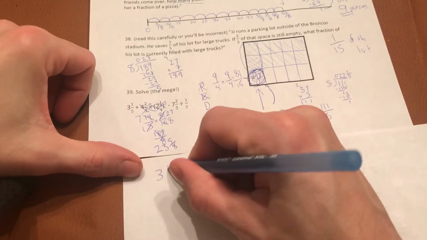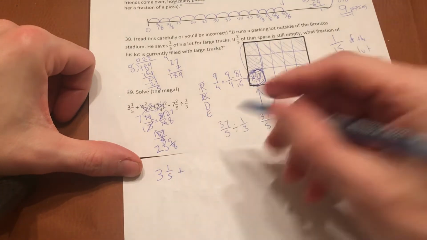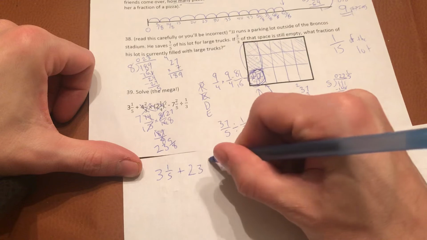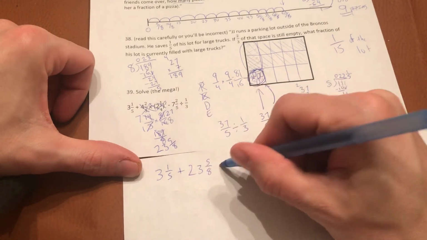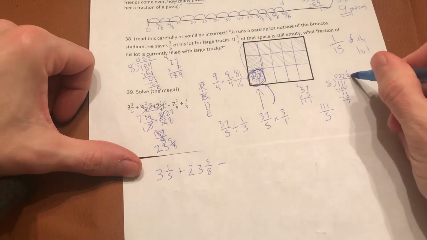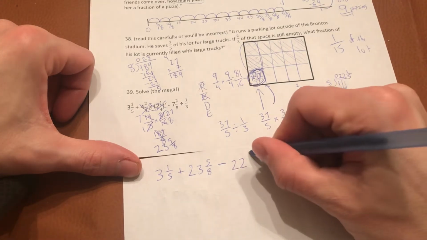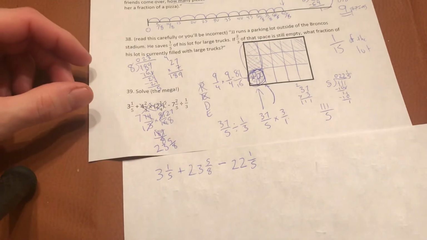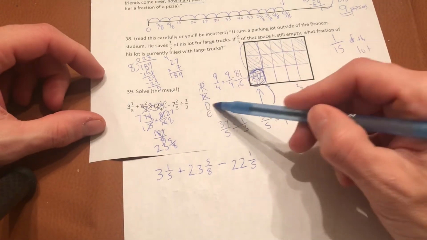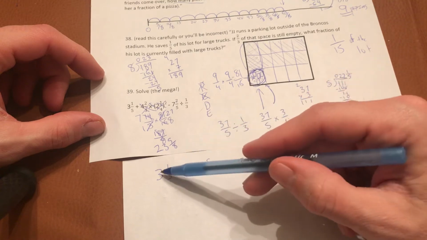So I have 3 1/5 now, plus 23 and 5/8 minus 22 and 1/5. Okay, and you'd be surprised how many of you guys can do this if you're patient and you stay organized with your thoughts. So I'm done with my difficult operations. Now I do easy ones left to right.